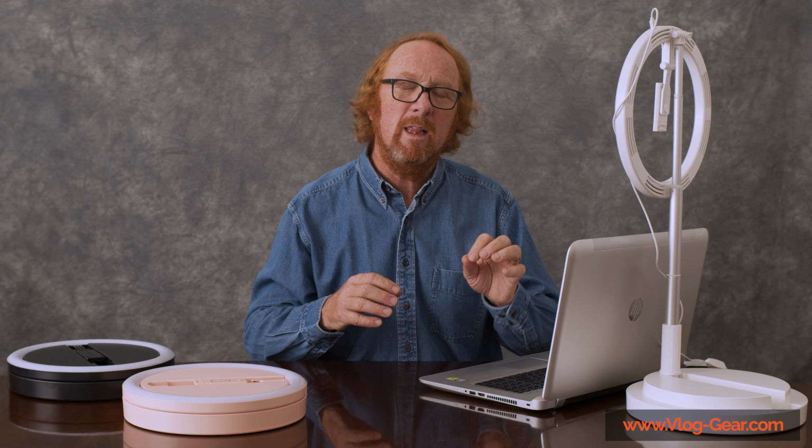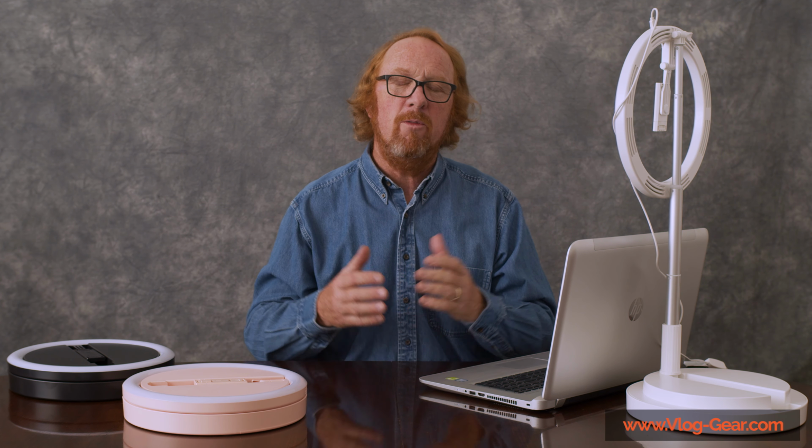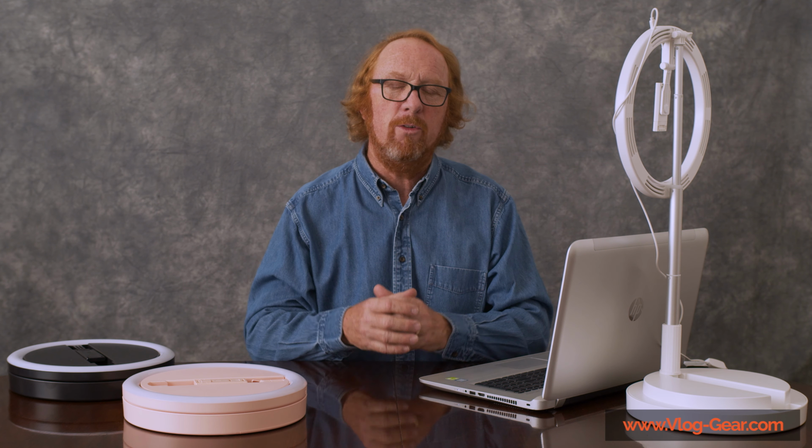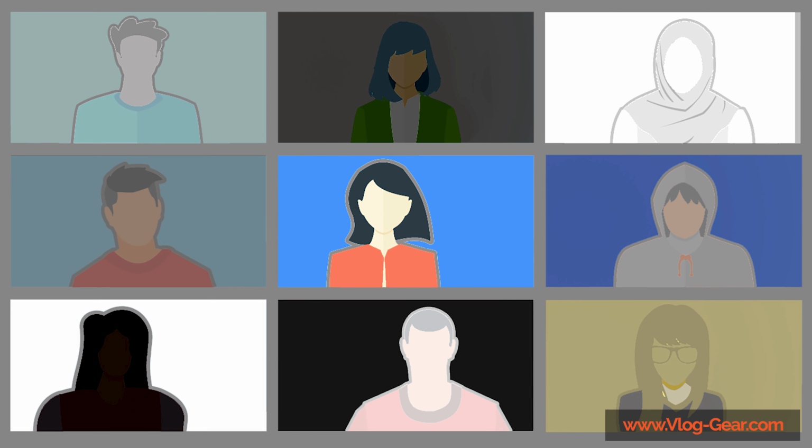To be well lit is equally important. We've all seen, well, I have a little illustration here. Take a look at this. Which one catches your eye? The one in the middle, of course.